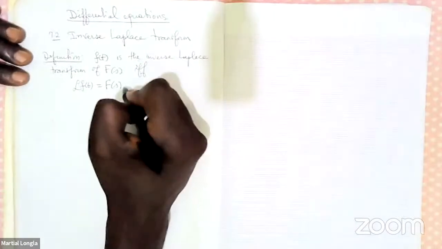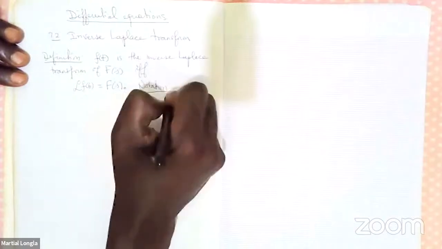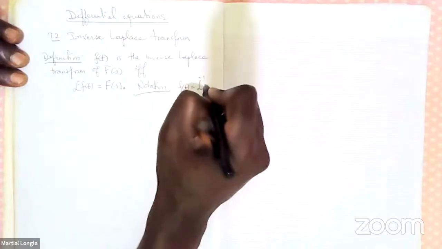So technically, this entire lecture is about going backwards from the function capital F of s to recover the function little f of t. The previous lecture was about taking little f of t, computing the integral or using the theorem to find capital F of s. Today we go backwards. So notation is f of t equals inverse Laplace transform of capital F of s. That's how you denote that.